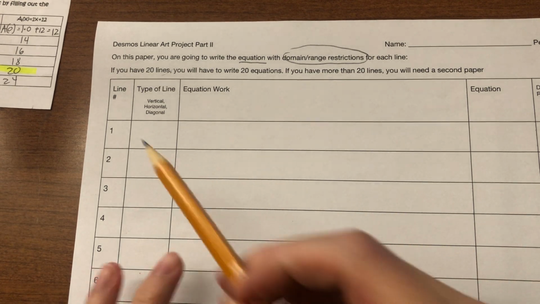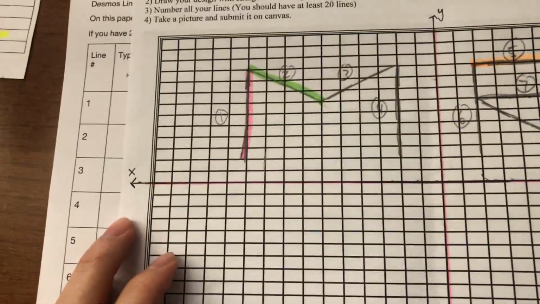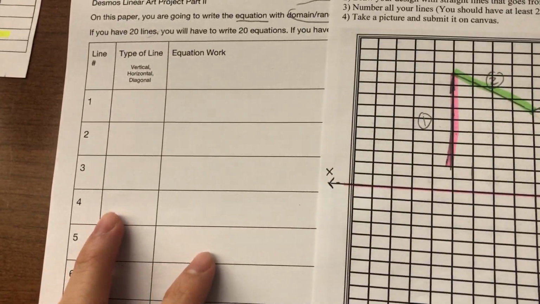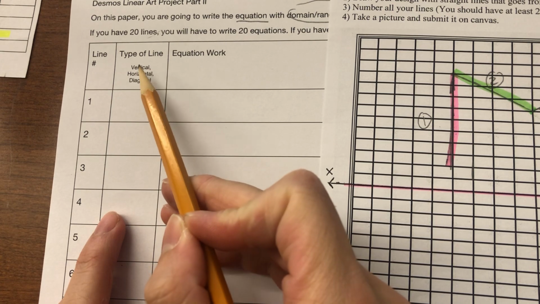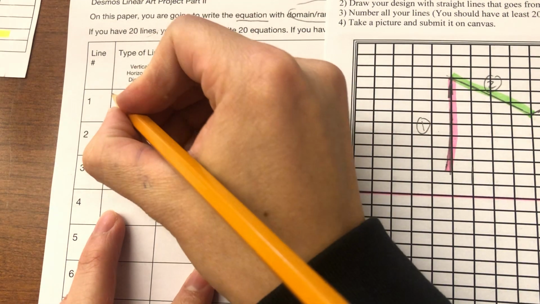All right, so let's do my first line. Here's line number 1, and I numbered my line already. What type of line is this? Is this vertical, horizontal, or diagonal? This is a line that goes up and down, so this will be a vertical line.